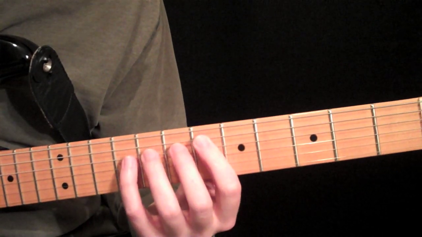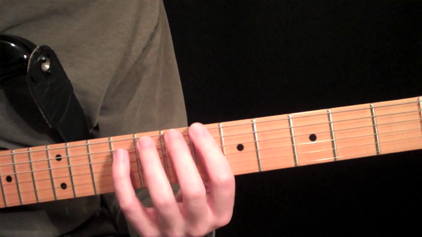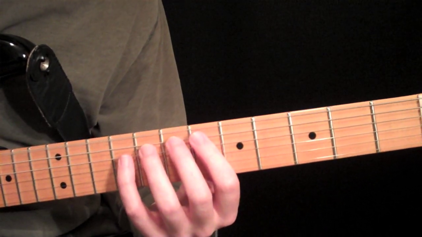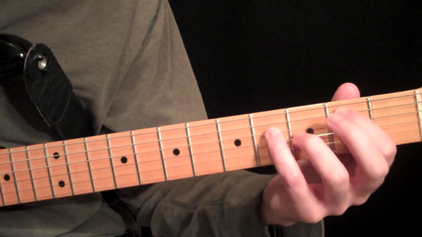Okay, so basically what I played right there was a B major scale, but if I have an E in the bass, now your ear is going to relate that E as being the root.